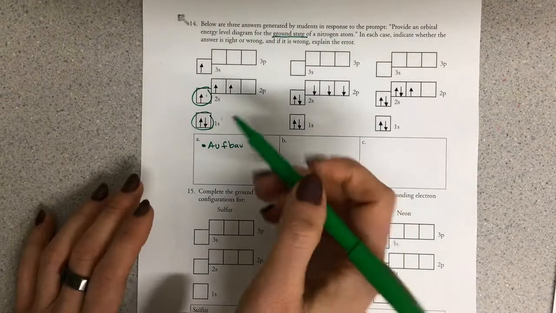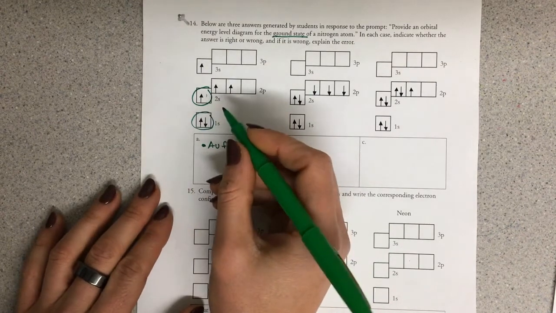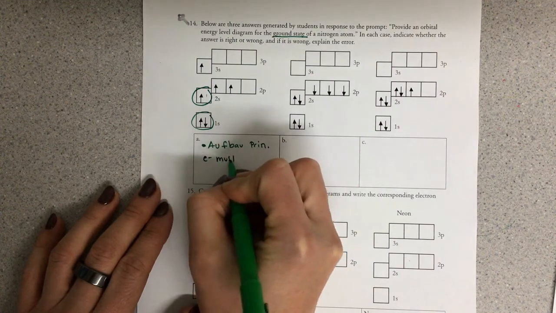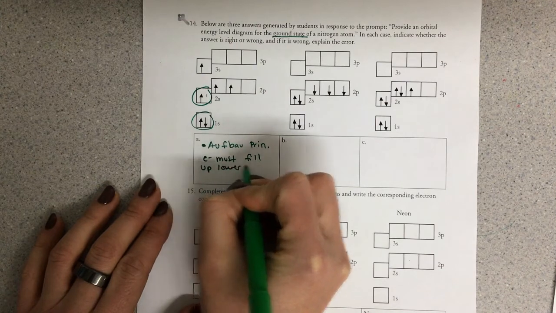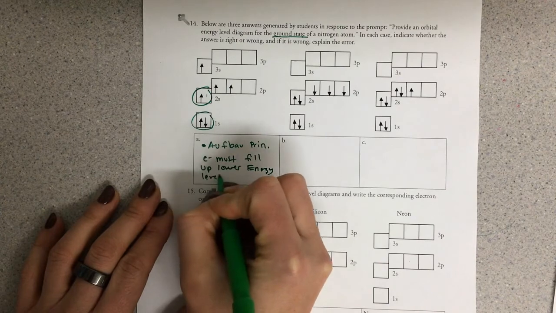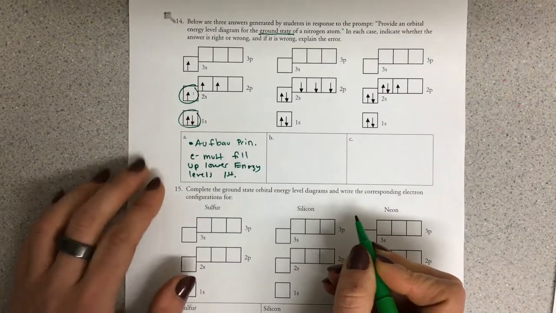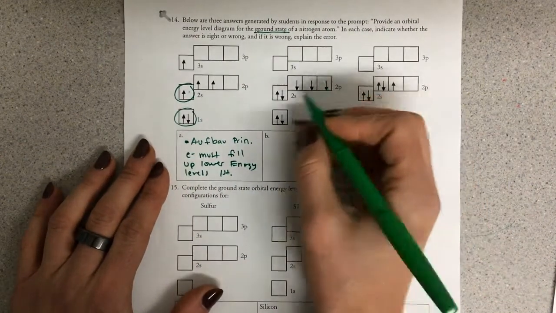So they're just messing up the Aufbau principle, which states that electrons must fill up lower energy levels first. So they should be filling up the 2s first before they go to the 2p.